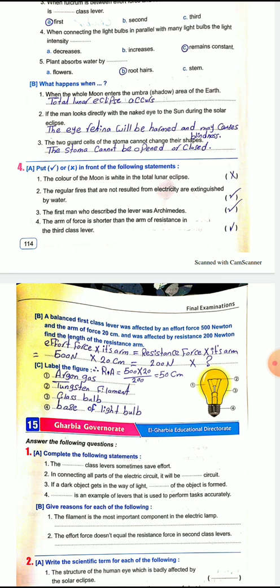So the resistance arm equals 500 by 20 over 200. 500 by 20 over 200 equals what? Equals 50. 50 what? We measure resistance arm, so the unit is centimeter. Don't forget the unit.